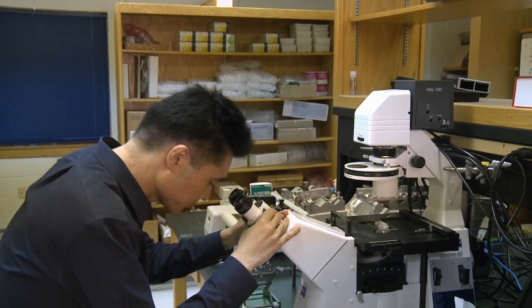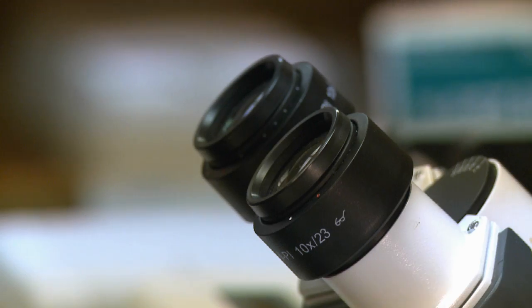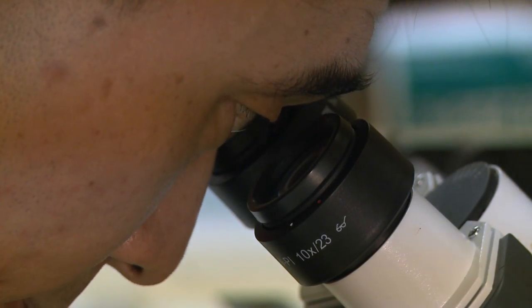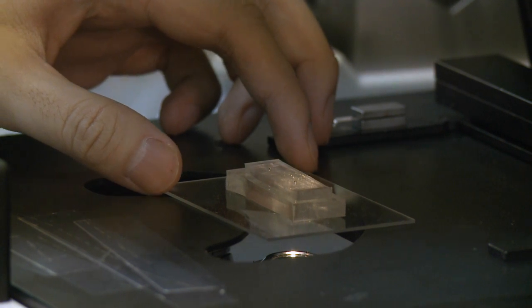So what we're doing is we're using something called microfabrication, the same process people are using to produce CPUs, to produce integrated circuits. Instead of producing the electronic device, we're using that process to produce a fluidic device. We call this a microfluidic device.